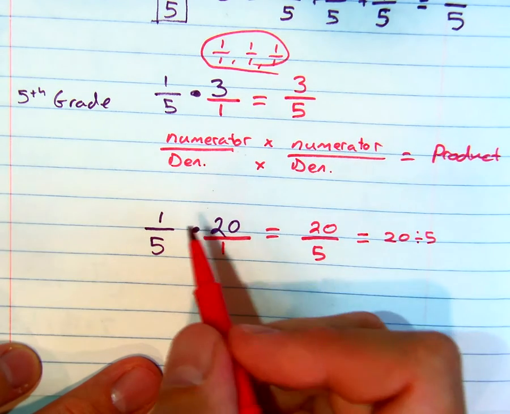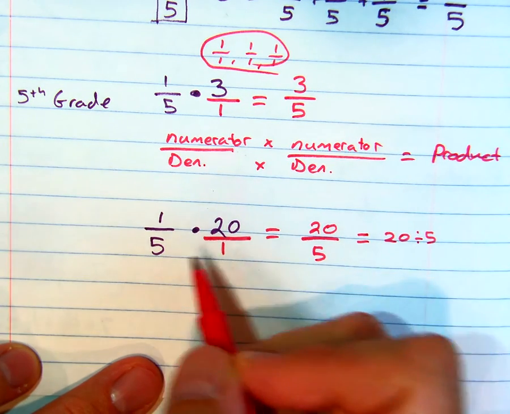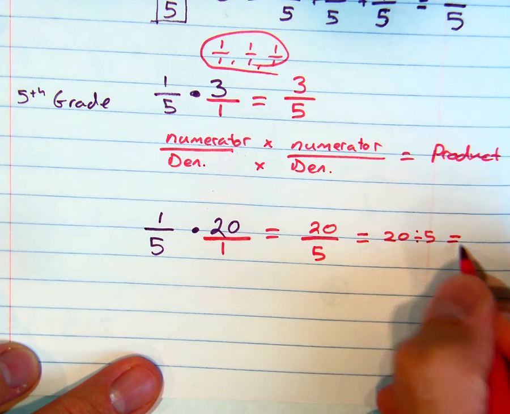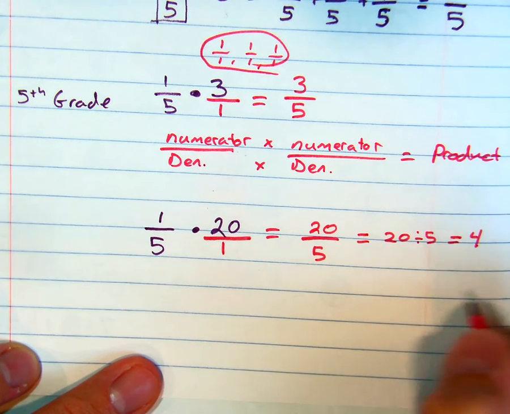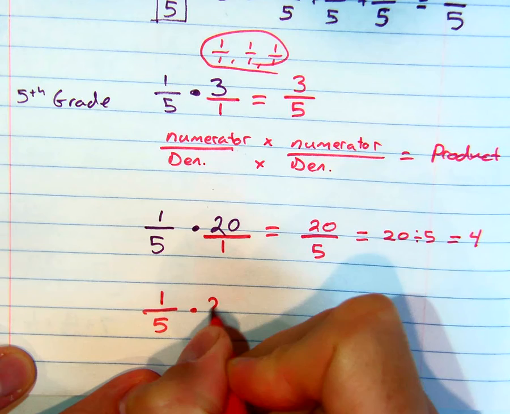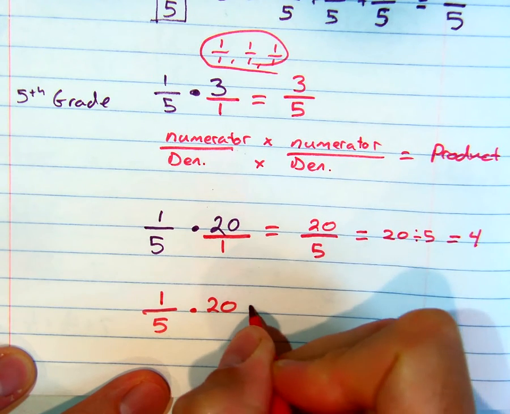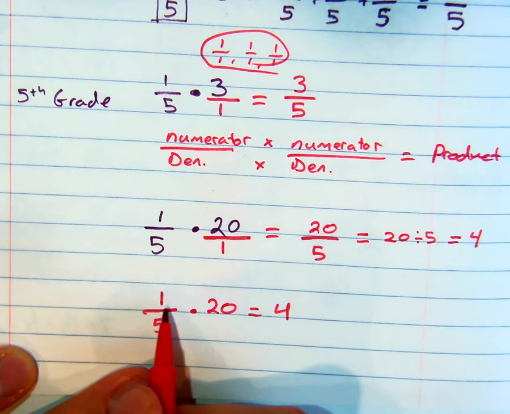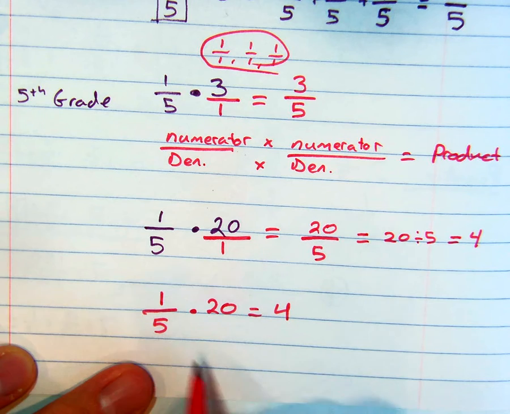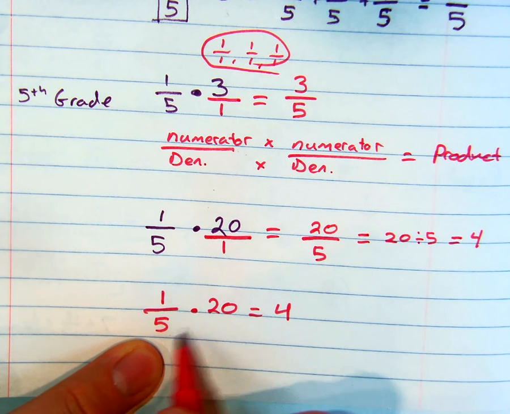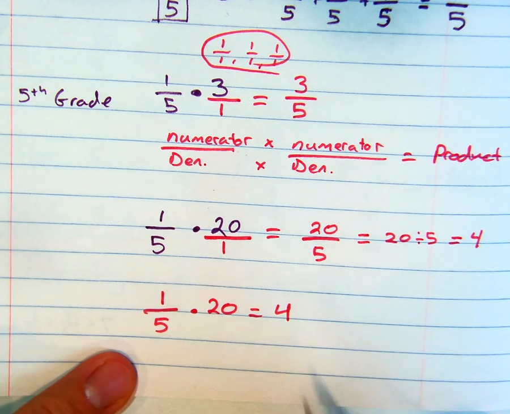Remember when I said multiples? 20 and 5 have a special relationship. What is it? 20 divided by 5 is 4. So the answer to 1/5 times 20 is the number 4. So when we have a unit fraction and the denominator and whole number have a relationship, you might end up with a whole number as your answer.